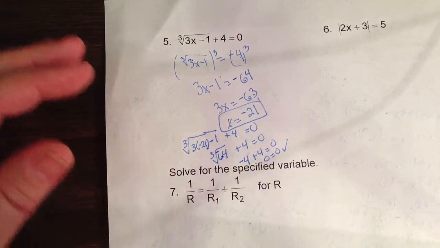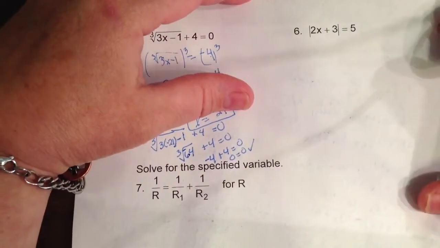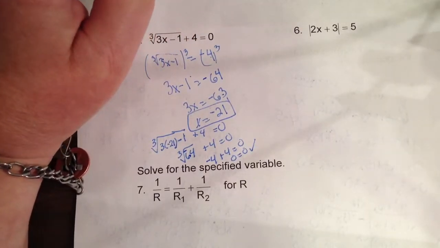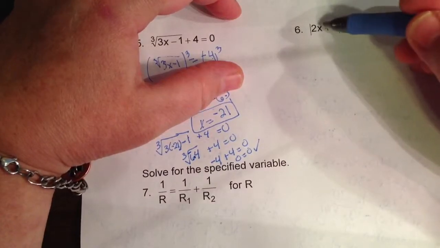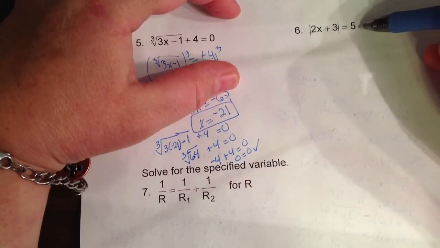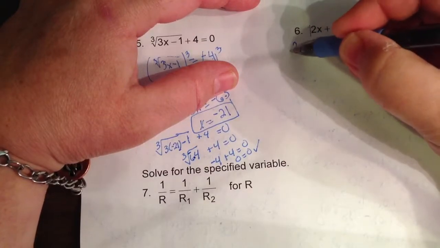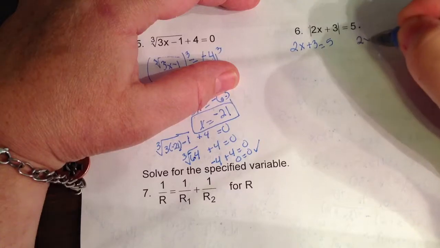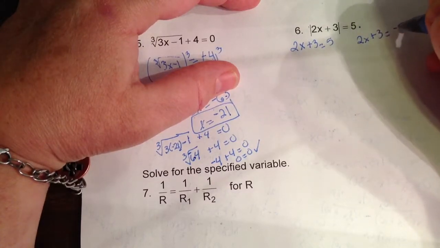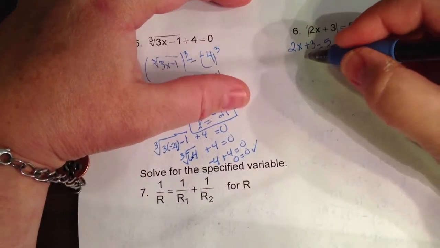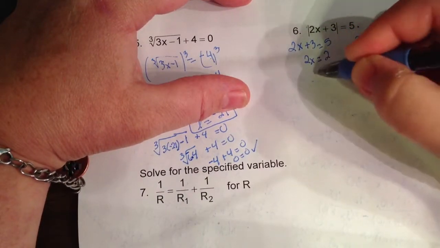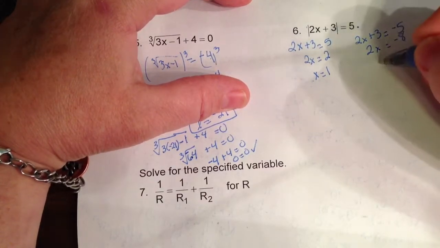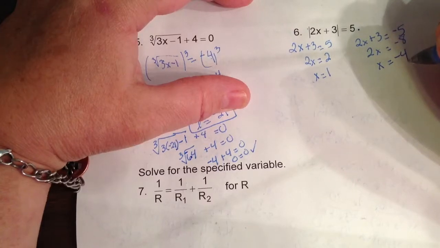Okay. All right. Now in number 6, we have the absolute value symbols. If you'll recall, this value could have been negative 5 or positive 5, since the whole thing equals 5. So usually what we do is we break this into two equations: 2x plus 3 equals 5, and 2x plus 3 also equals negative 5. Okay, and then we solve those equations. So 2x equals 2, x equals 1; 2x equals negative 8, so x equals negative 4.